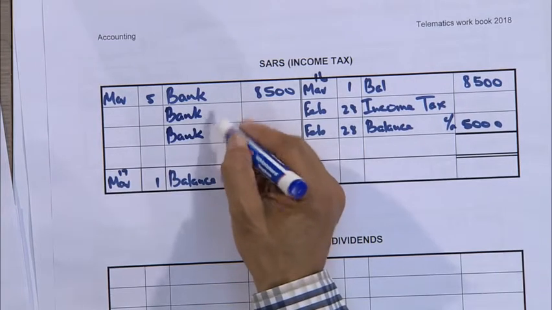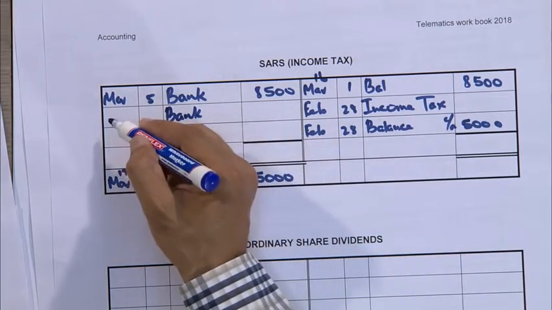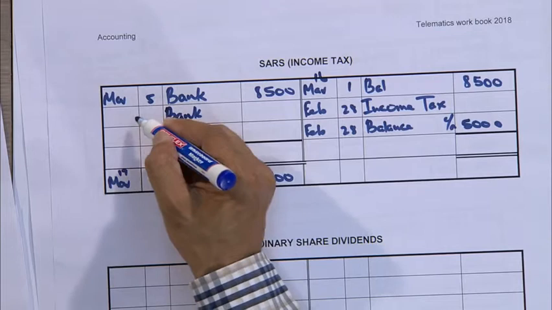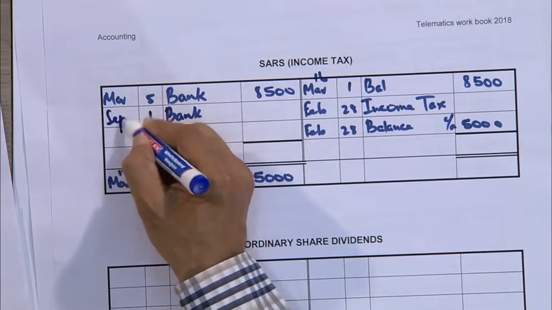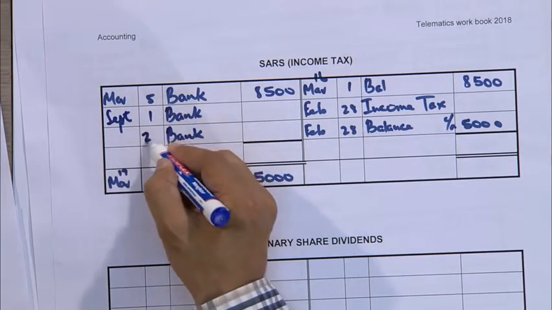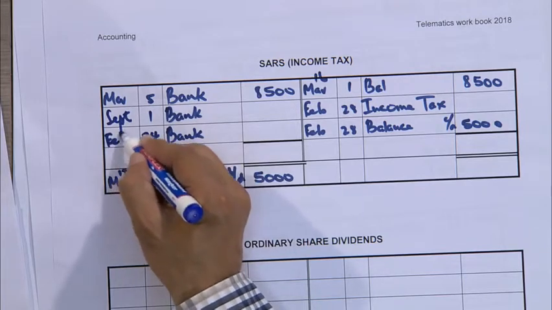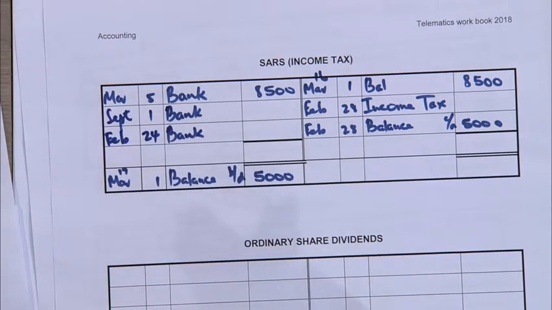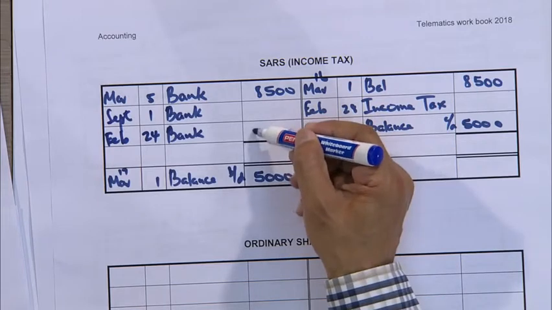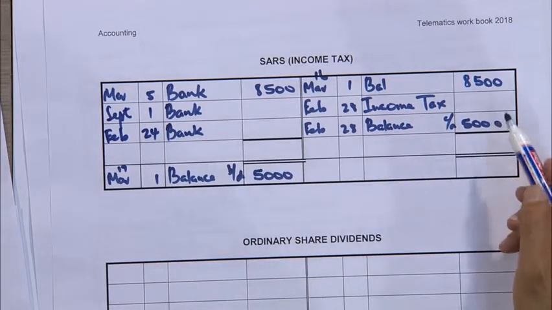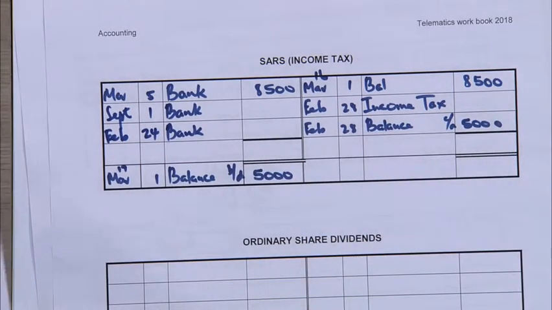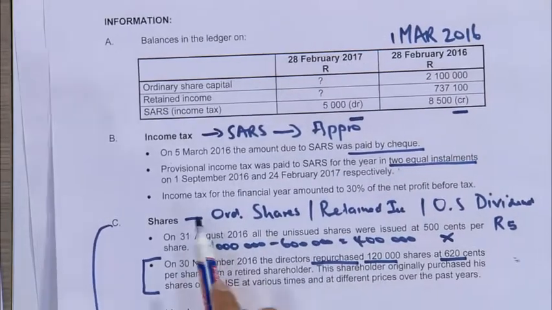These 2 figures are the same. The first one is paid on the 1st of September, and the second on the 24th of February. They don't give those amounts.